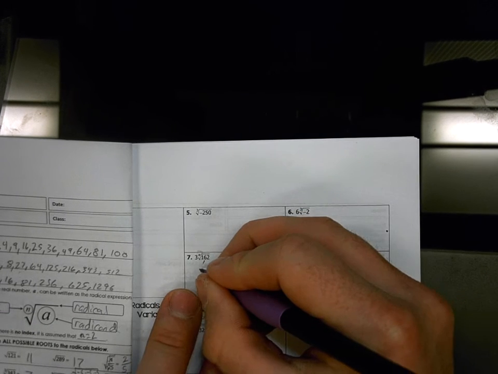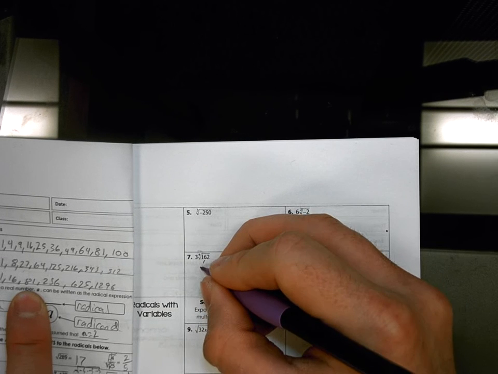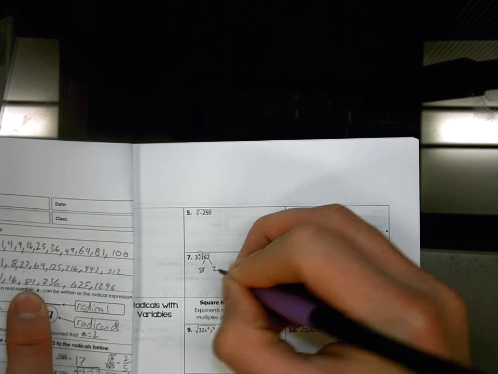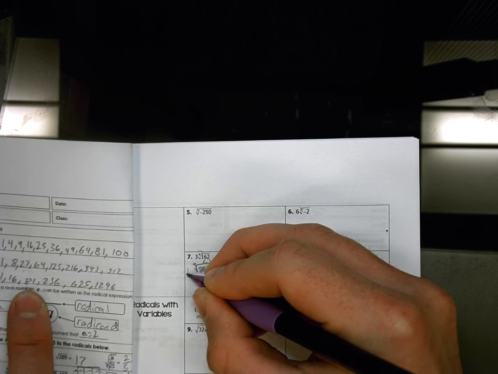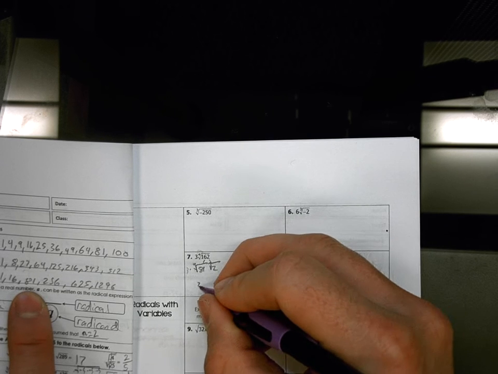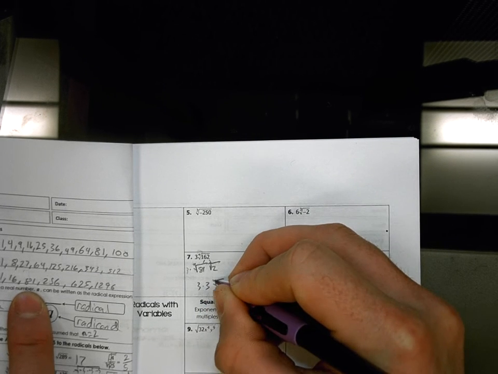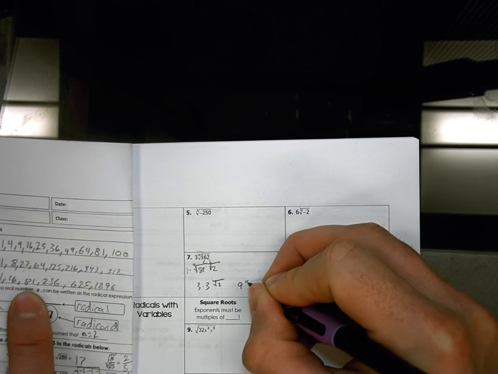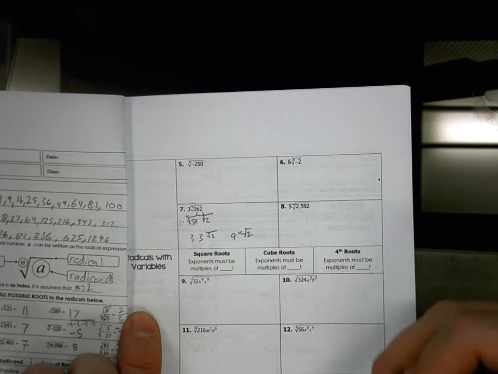A number that goes into this that is a perfect fourth is 81 times 2. So the fourth root of 81 is 3. Fourth root of 81 is 3. Fourth root of 2. 3 times the fourth root of 2. Now go ahead and watch the next video and I will complete the next part.